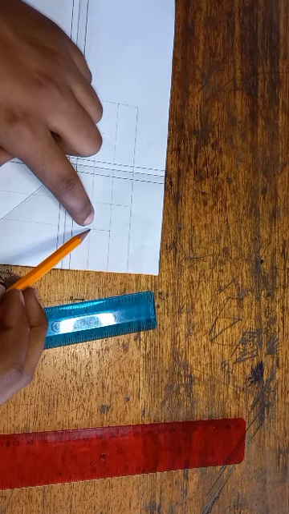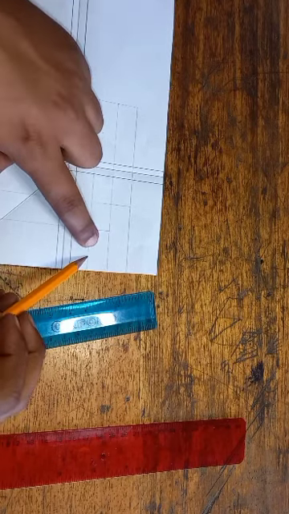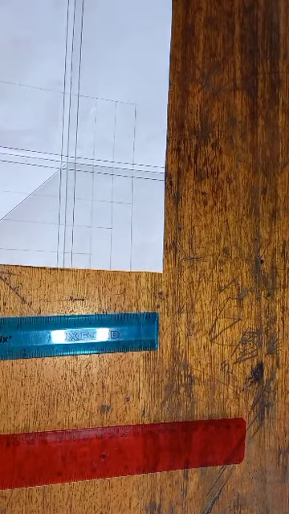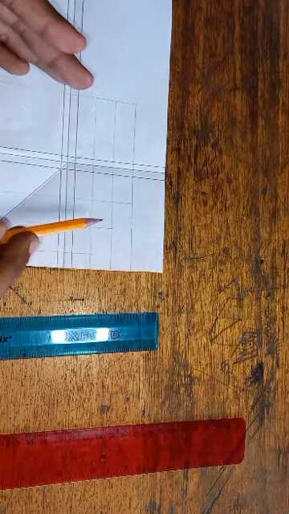So let us go 4 blocks to the right. 1, 2, 3, 4. So at this point is where I will then create my next construction line. Then I will be sure to get it on the line. Now drawing my construction line to the bottom. Right, so we can already see the outline of our side view.